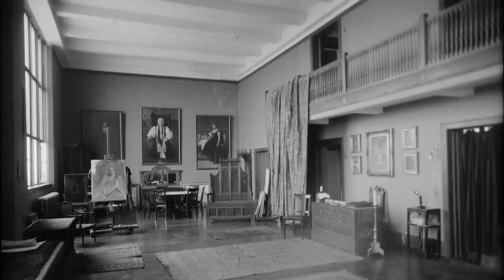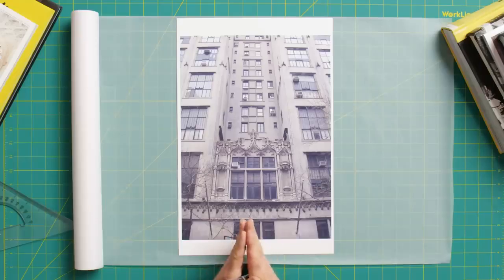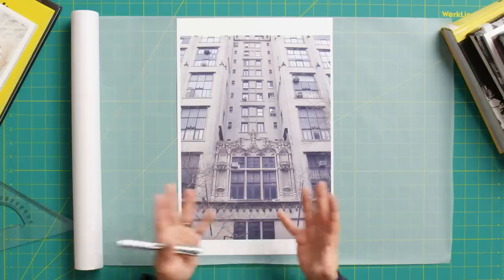And these are fantastic spaces. And there's a number of examples of these. There's one on West 77th, there's others on West 67th. And these were beautiful apartments intended for people from really wealthy families who had an interest in art.